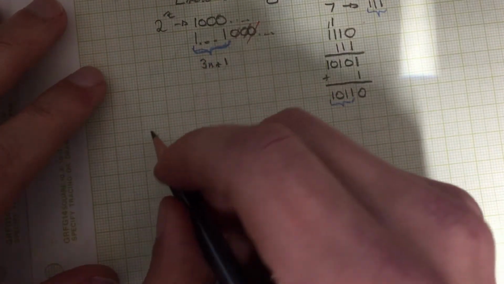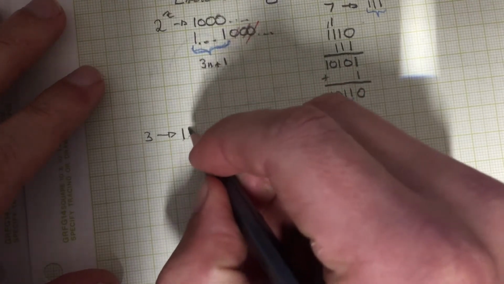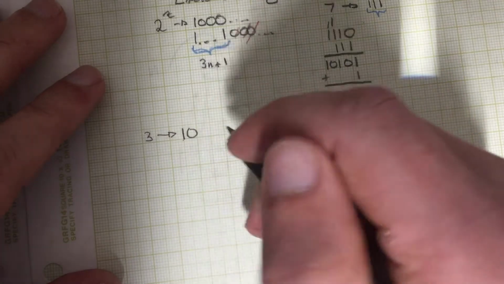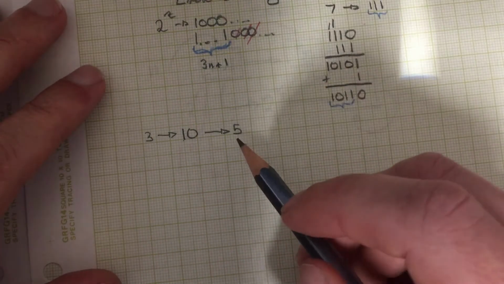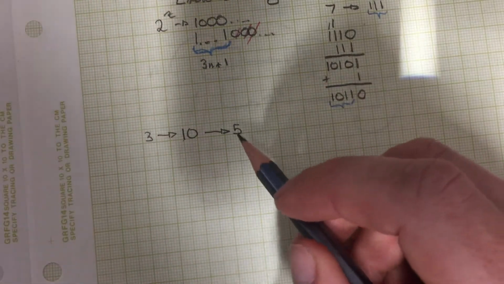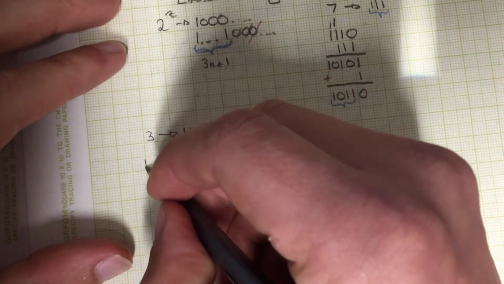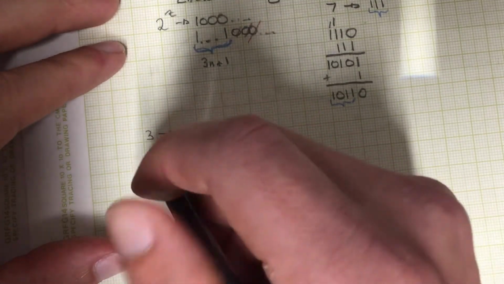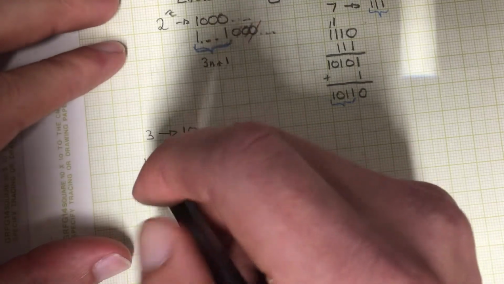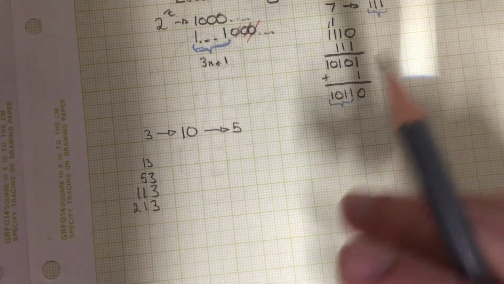And so the simplest example of a number in that case is 3, right? So 3 goes to 10 after the 3n plus 1 step. Then we divide by 2, and we've got 5, which at this point we should recognize is a precursor to a power of 2, in this case 16. There are lots of other numbers. 13 is another example, 53, 113, 213. I'm not going to prove how I found these in the video.